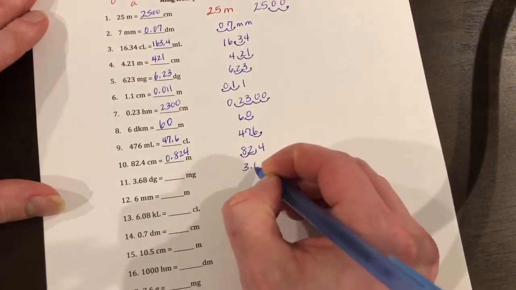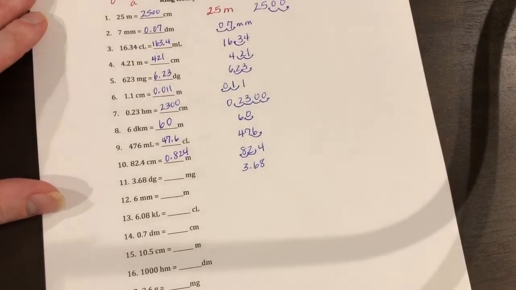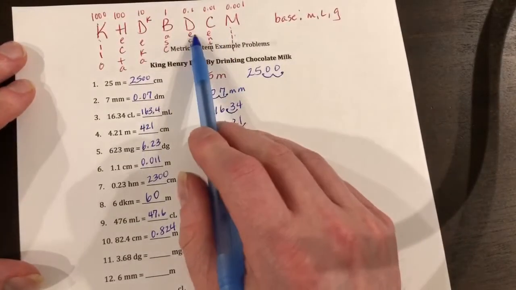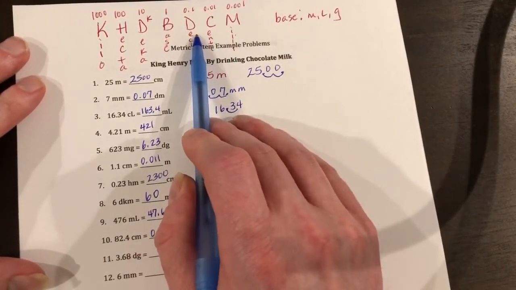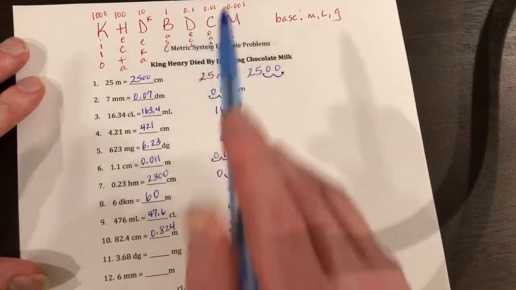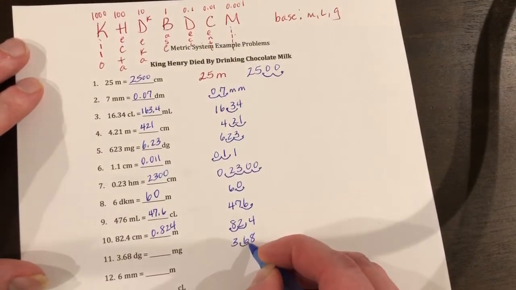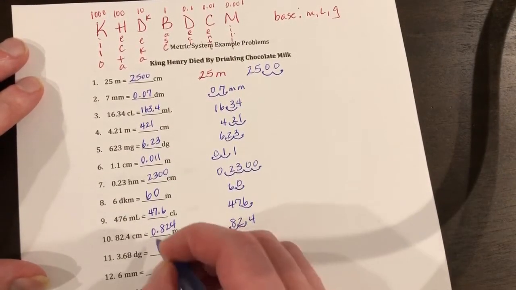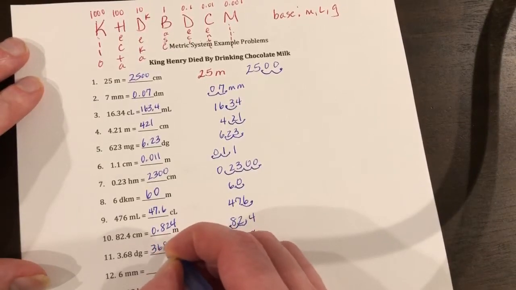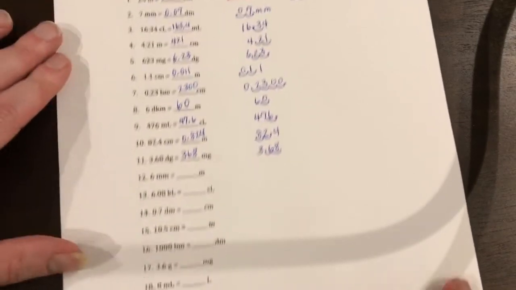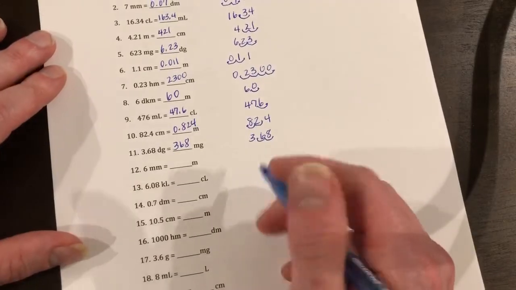Next one, 3.68 decigrams, and I want to go to milligrams. So deci is right here, and I want to go two places to the right. So 1, 2. So you move it 1, 2 places to the right. So it's 368 milligrams.